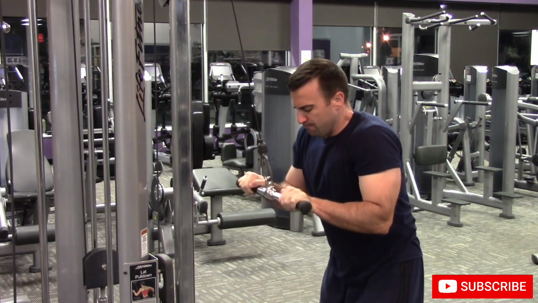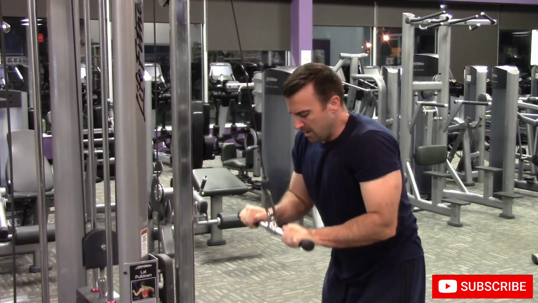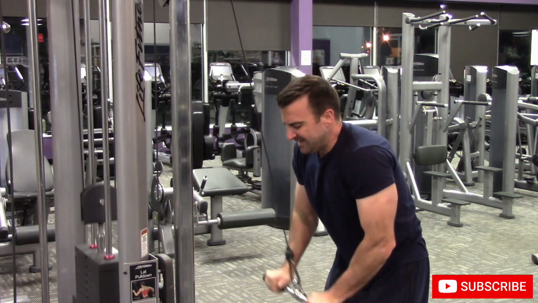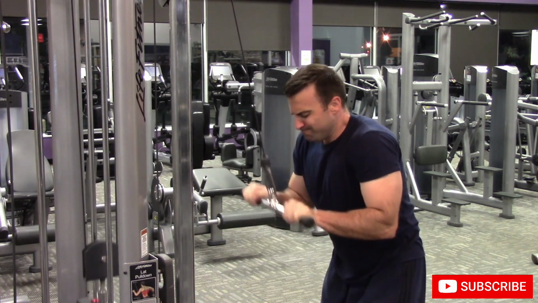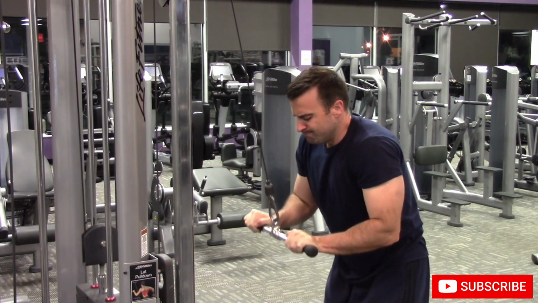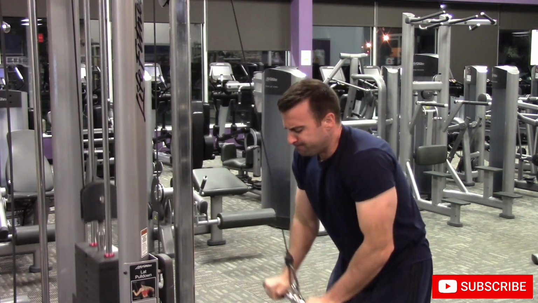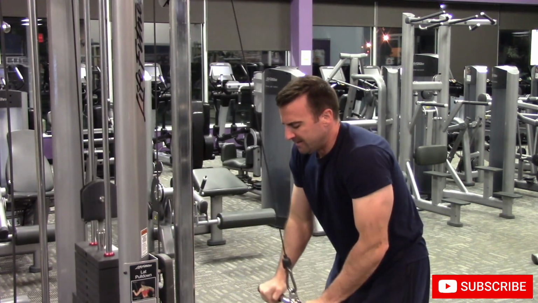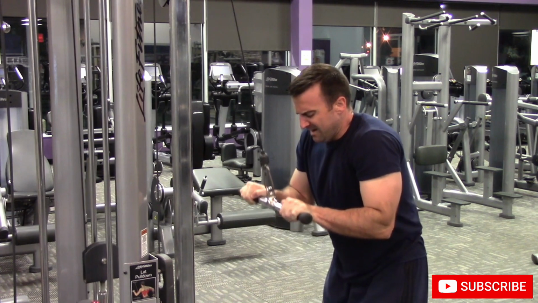Here it is in regular speed. If you sway too much or lean forward too much, you'll be cheating and you'll be using momentum. So you don't want to sway too much. You don't want to move forward too much. You really want to focus on those triceps doing all the work. Get the most out of your workout. Make that mind to muscle connection.